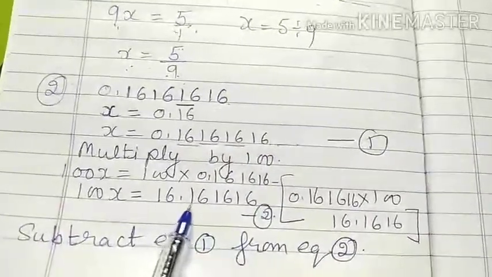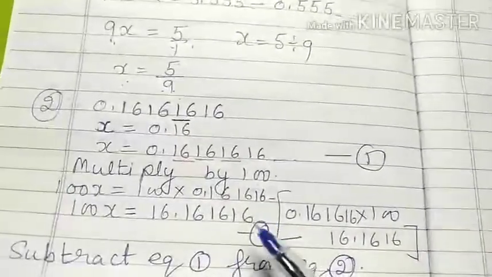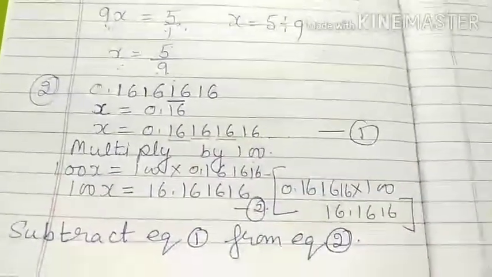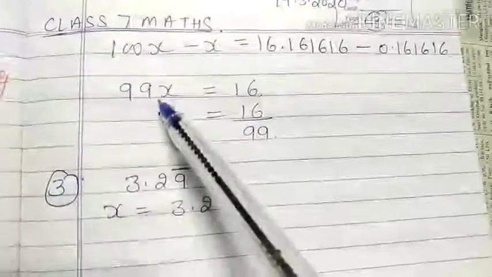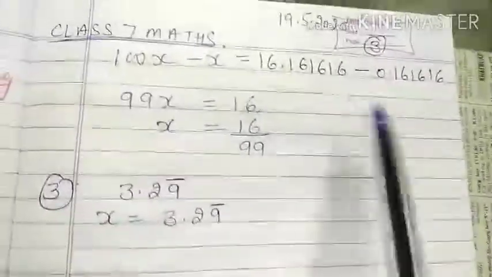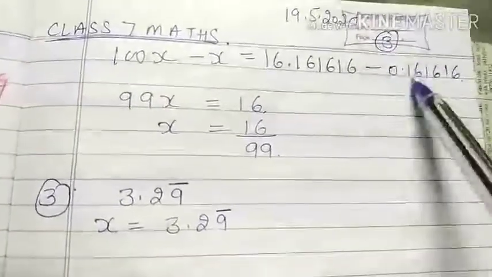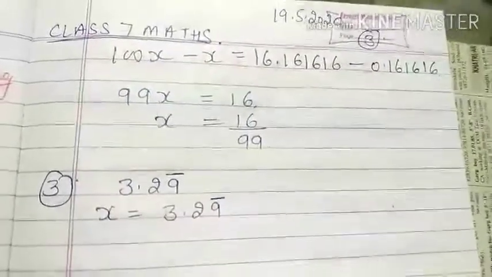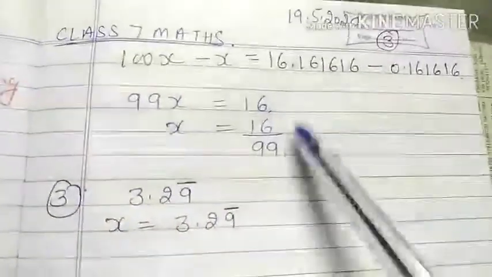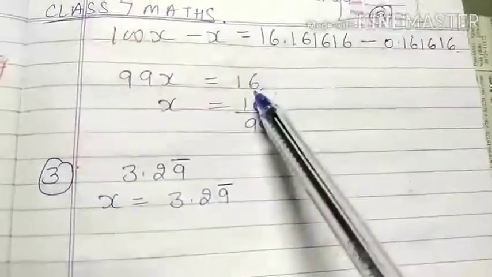That's 16 into 16, that again endless 16 continues. Now again you subtract first equation from second equation. So when you subtract, that gives you 100x minus x gives you 99x. Then when you subtract the right side, 16 minus 16 and minus 0, the decimal part in both numbers is the same. When you subtract the same decimal part from the decimal part, that gives you 0. It means that will be cancelled. Only 16 minus 0, 16 is left.